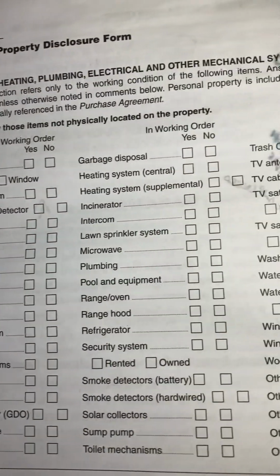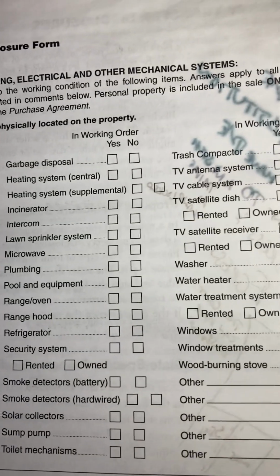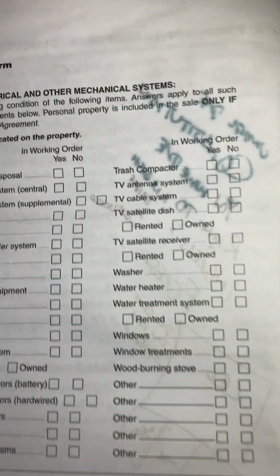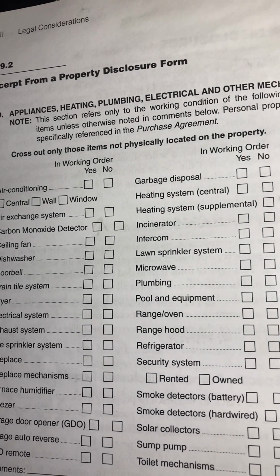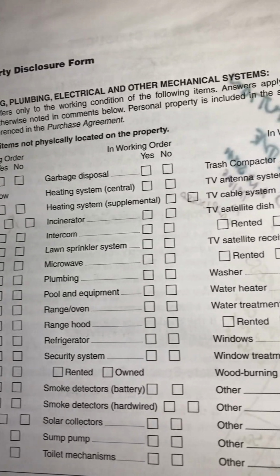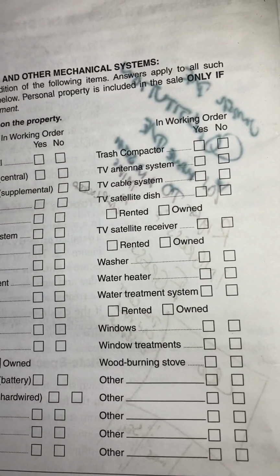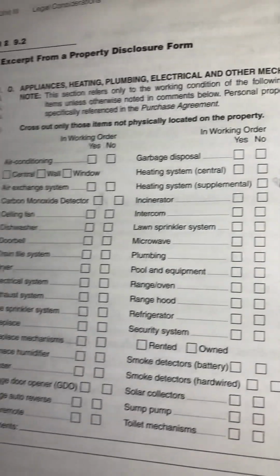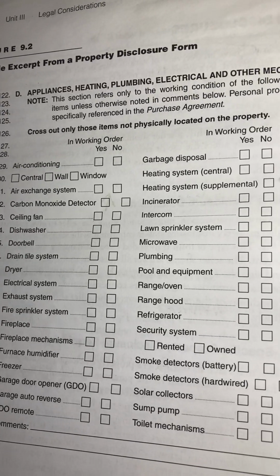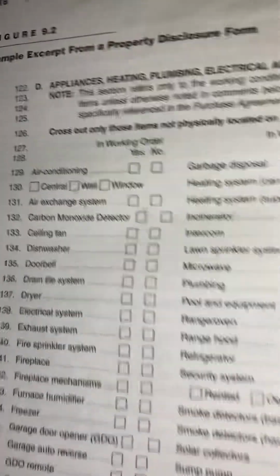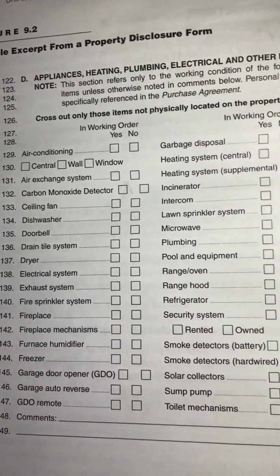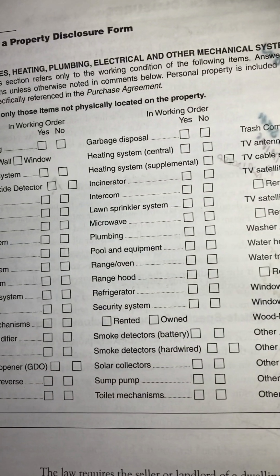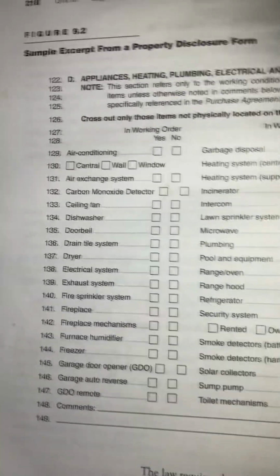This section refers only to the working condition of the following items. Answers are to apply to all such items unless otherwise noted in comments below. Personal property is included in the sale only if specifically referenced in the purchase agreement. Cross out only those items not physically located on the property.